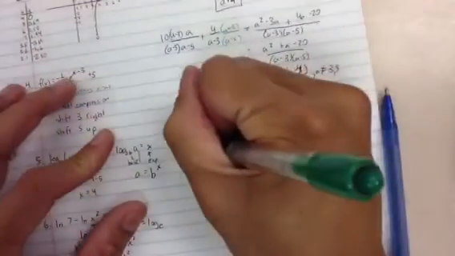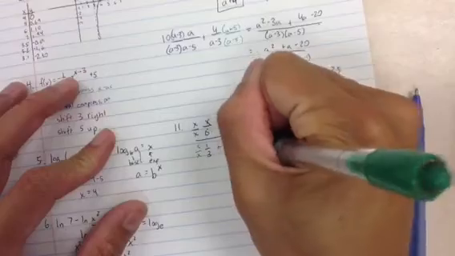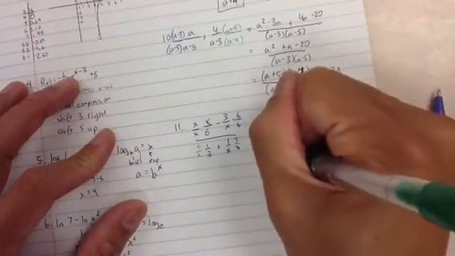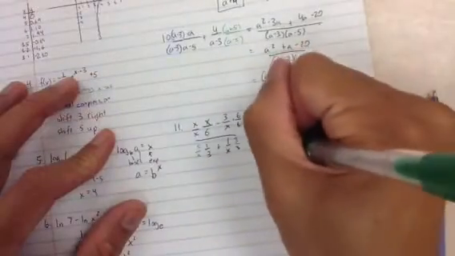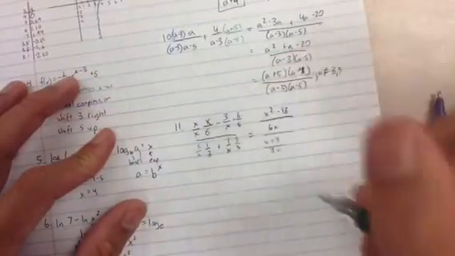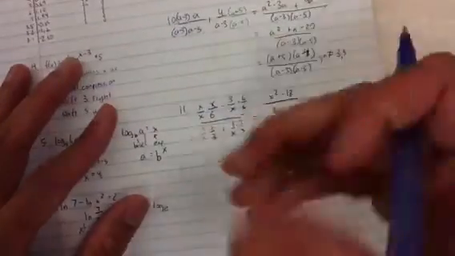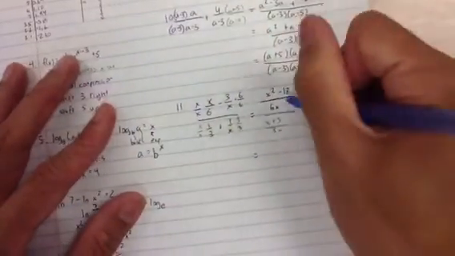On the bottom, this needs an x, this needs a 3. So on the bottom, I end up with 3x on the bottom, so that's x times 1 is x, plus 3 over here. When you do these, you can flip and multiply because this is division.